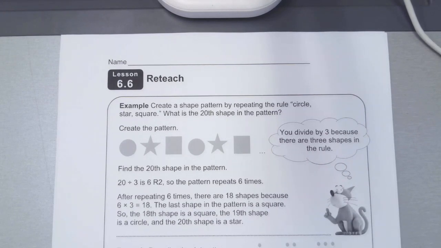Yesterday in math, we talked about number patterns and how we can follow rules to complete a number pattern. So, if I could have everybody put their devices away so we can be ready to focus.